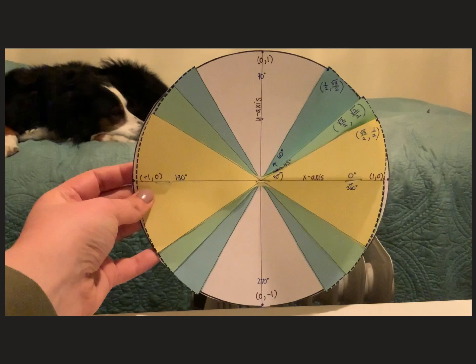And I will just mention, you can see my beautiful dog in the background, which is sweet. It was not on purpose. He just wanted to be around for the trigonometry, guys.